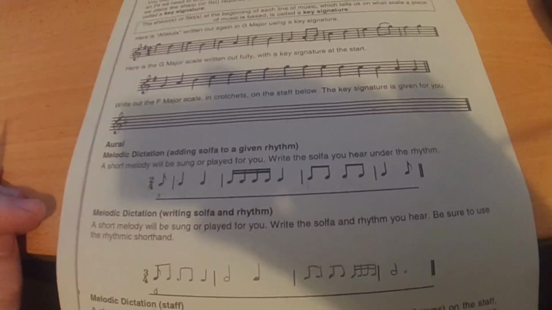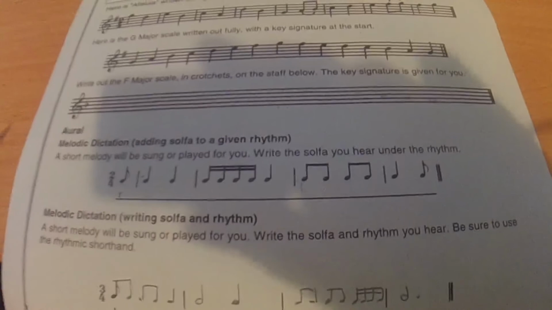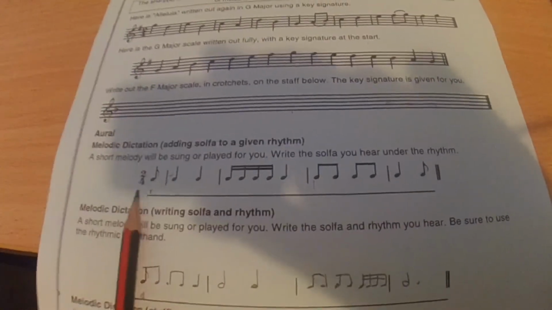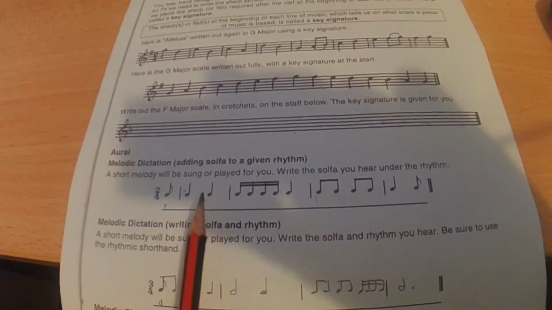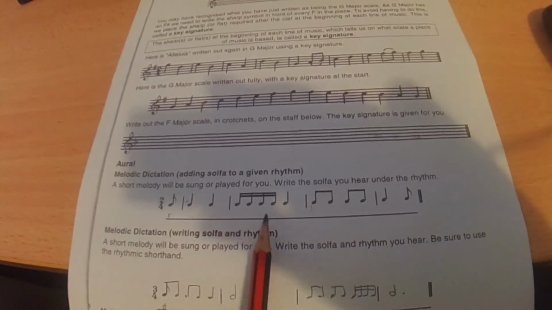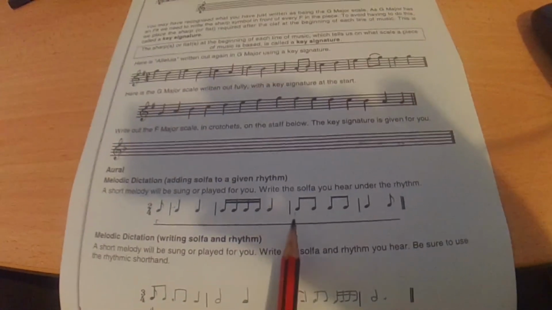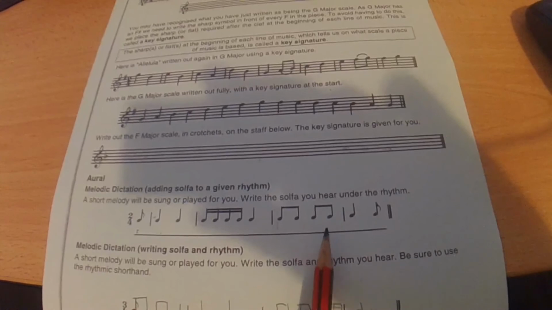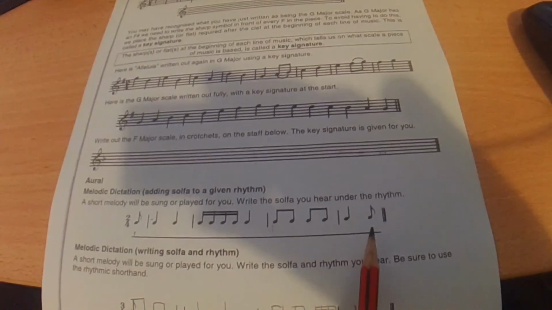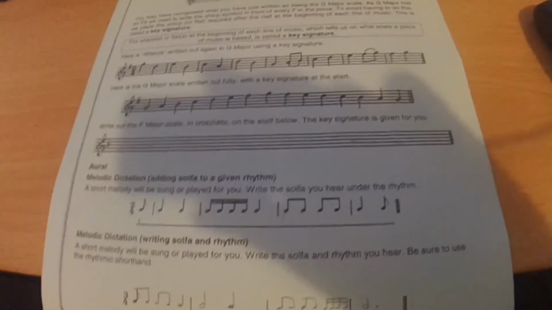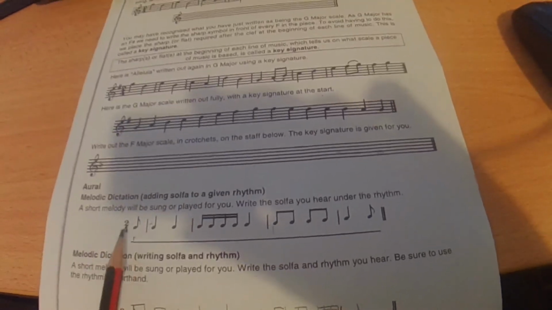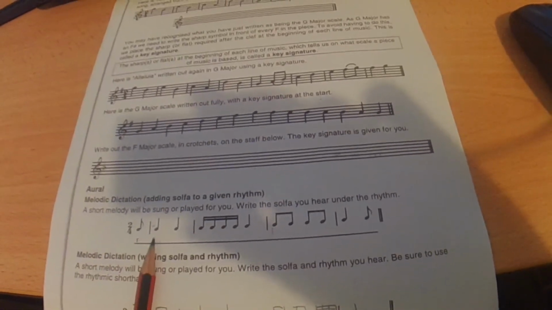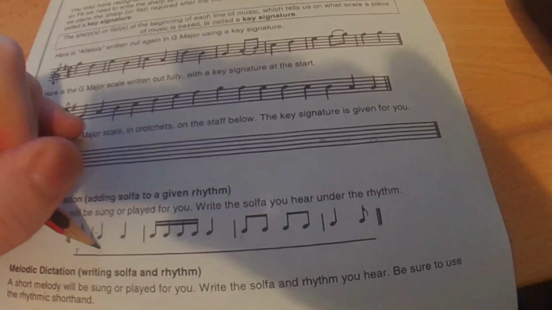So I'm going to sing it to you one more time, just using my voice, and let's have a listen. Da da da da da da da da. Da, da, da, da, da, da. So you probably heard that it went down by a step. So re, do.